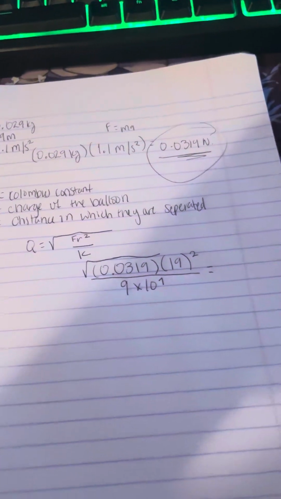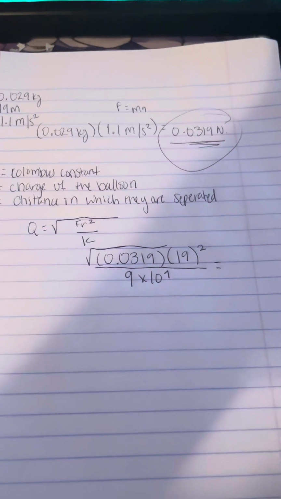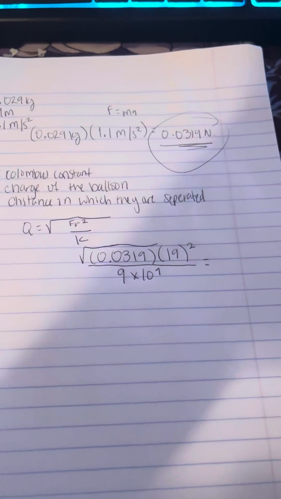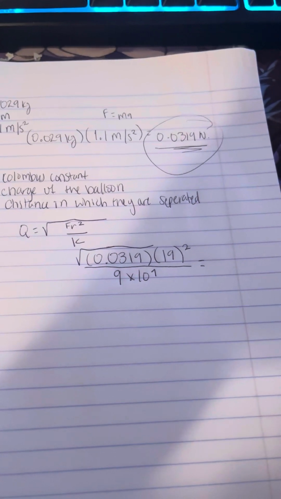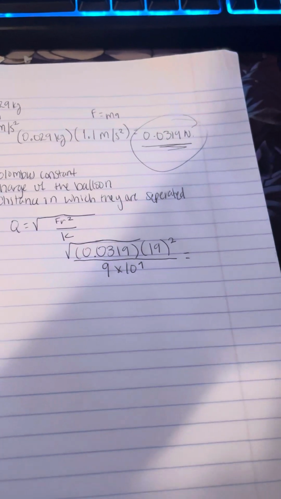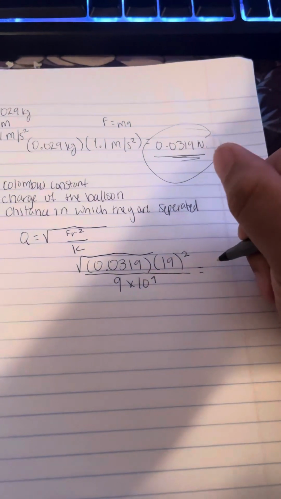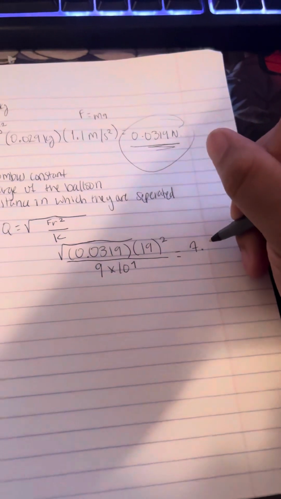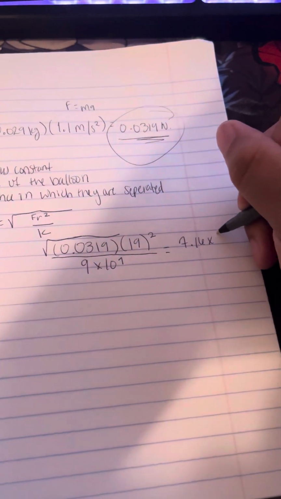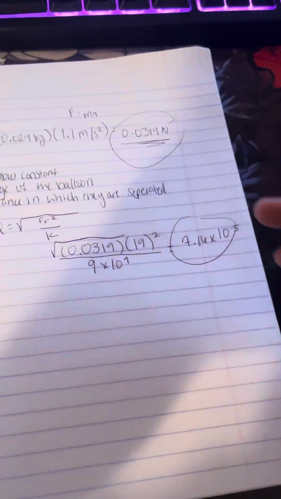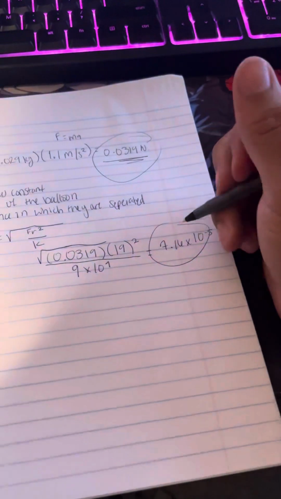And what it comes out to be is 7.16 times 10 to the negative 5. So that's part A.